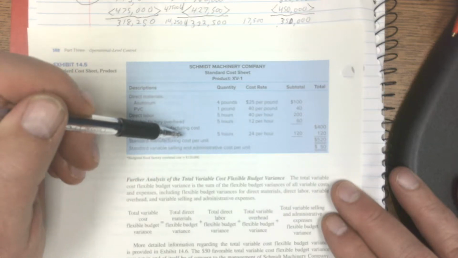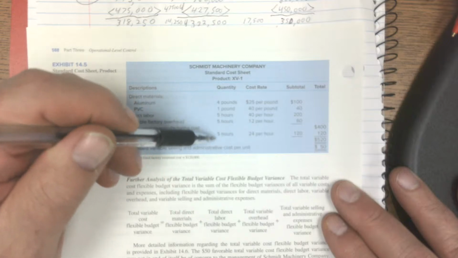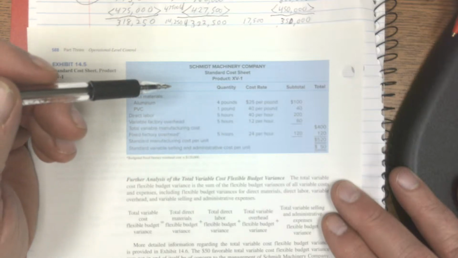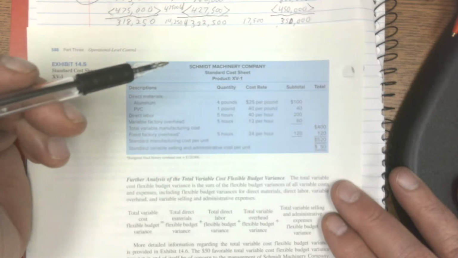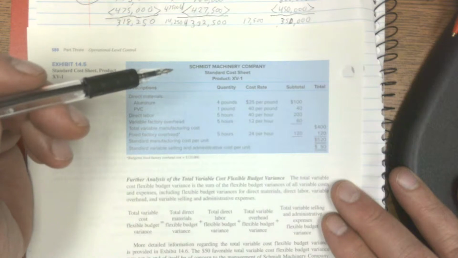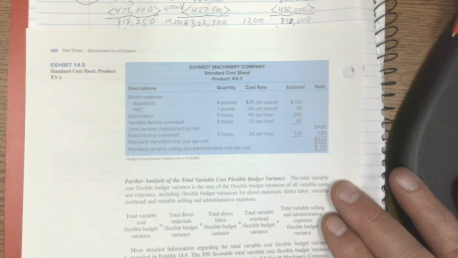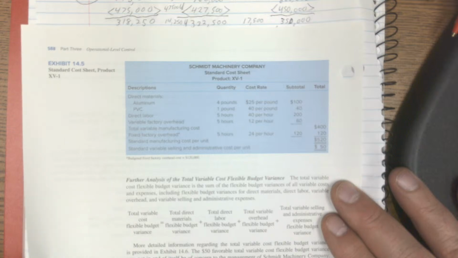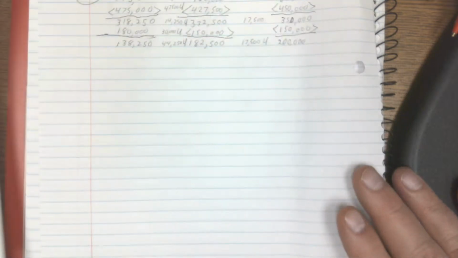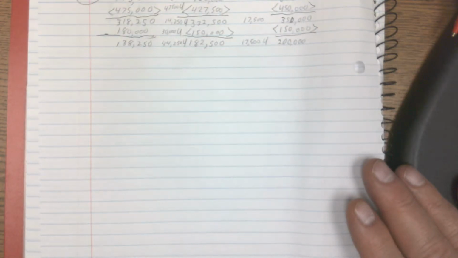The fixed factory overhead, we apply it based on direct labor hours at $24 per hour. Okay, so these are our standard costs here, right?